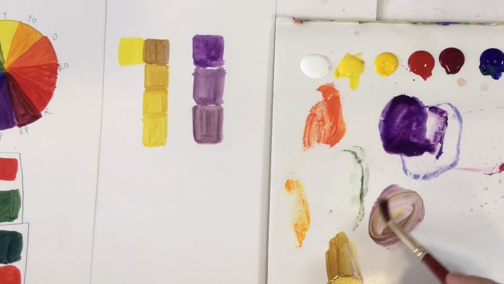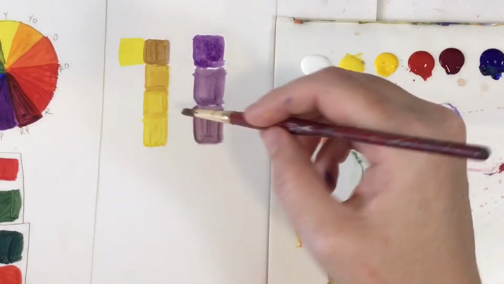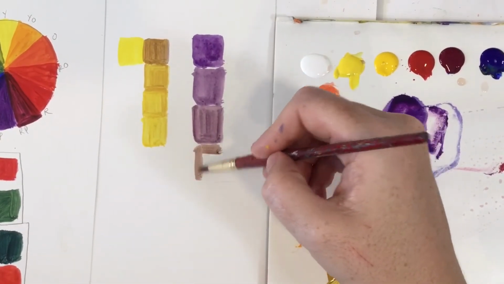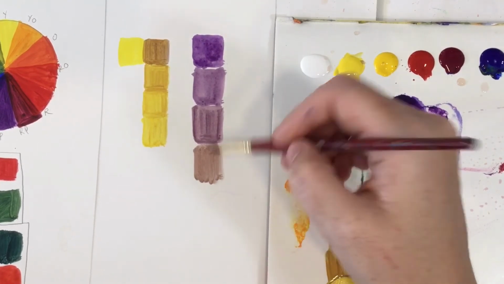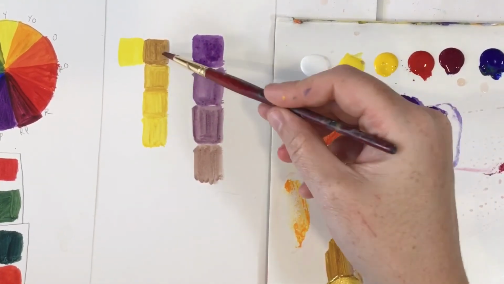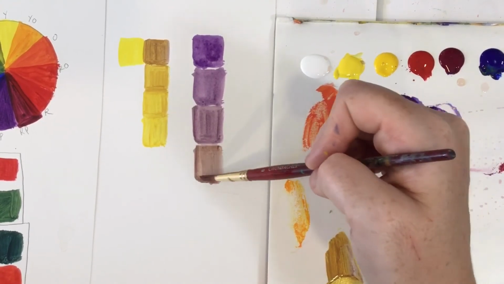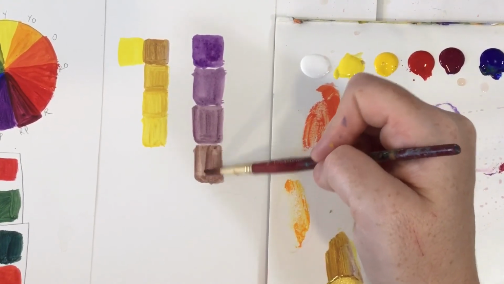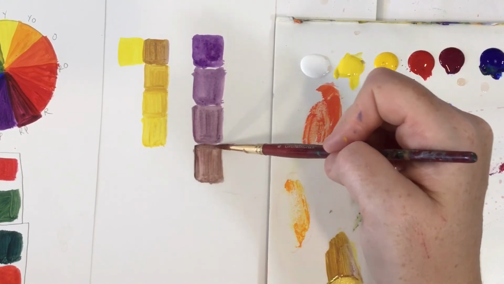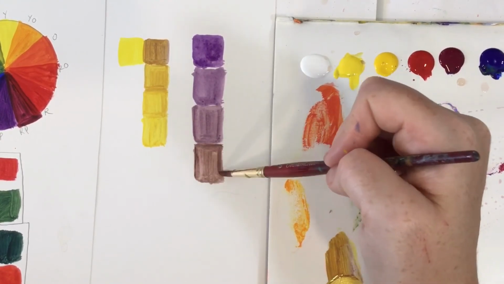Eventually you'll add so much of the yellow and purple together that it will just be mud. So again, we're getting back towards equal parts yellow and purple together, and it just creates mud, which you could use in some interesting way.